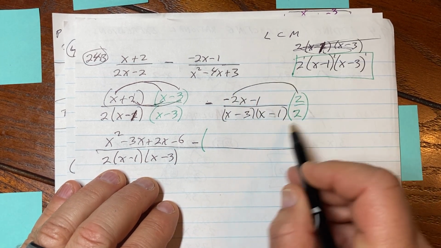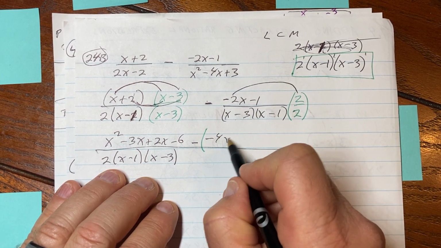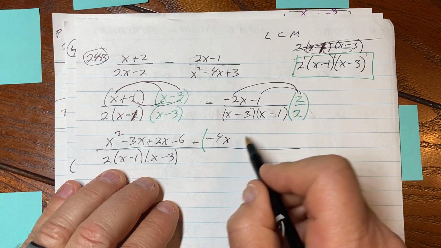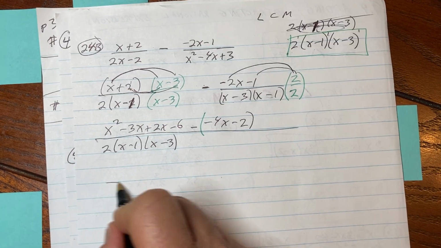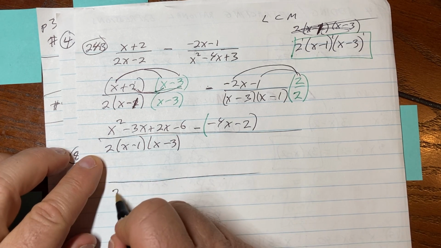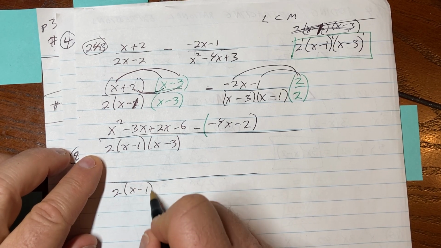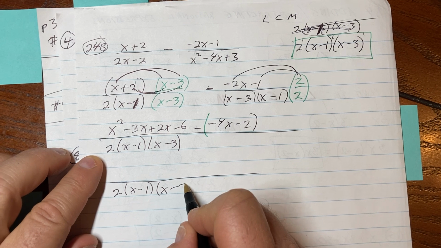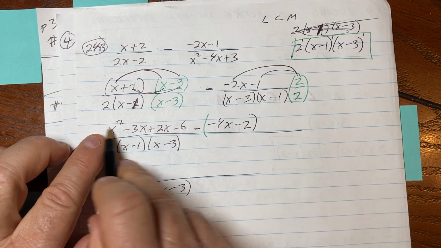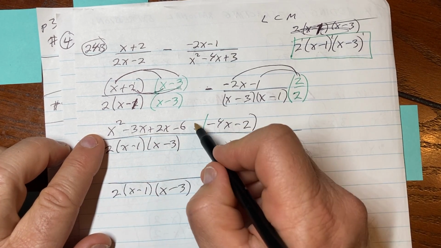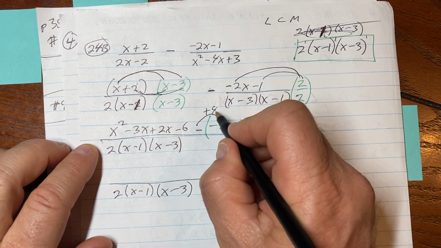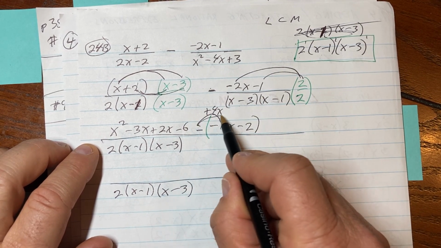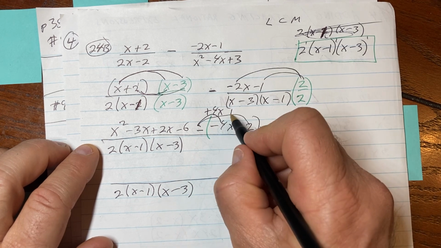This times this is a negative 4x. This times this is a negative 2. Now, the denominator is not changing. The numerator just has to combine like terms, where that's going to be a plus 4x. And that times that is going to be a plus 2.